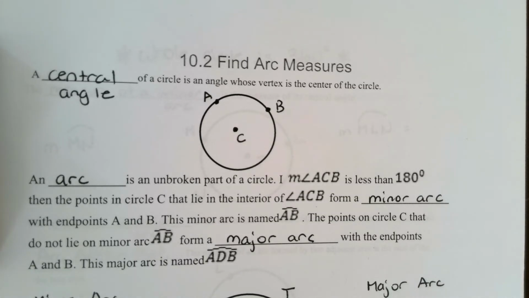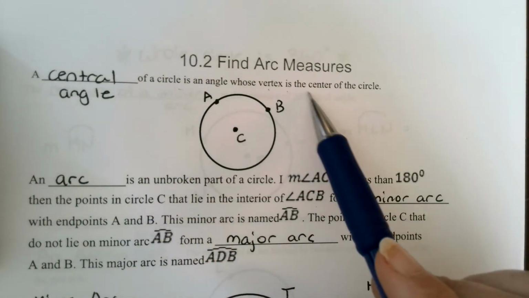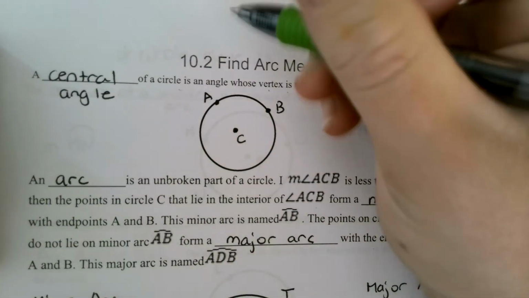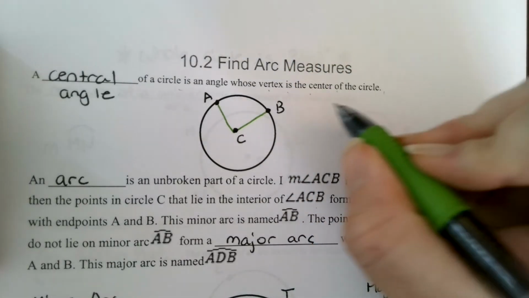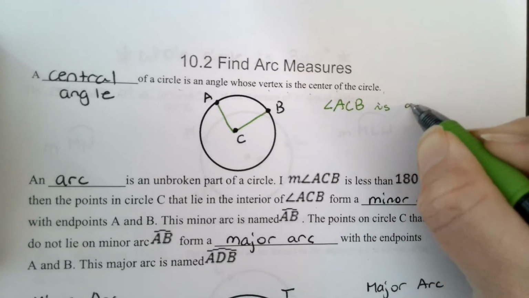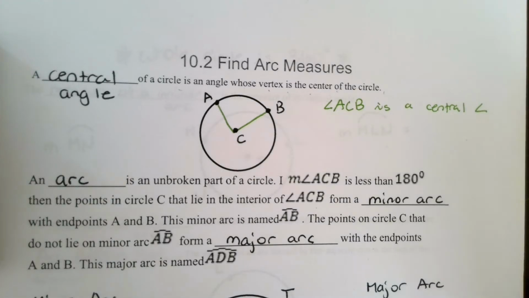So here we're going to talk about arcs. We have what's called a central angle. A central angle of a circle is an angle whose vertex is at the center of the circle. So pick up any color, we have our central angle. This is my central angle. So angle ACB is a central angle. Okay, so it's at the center.